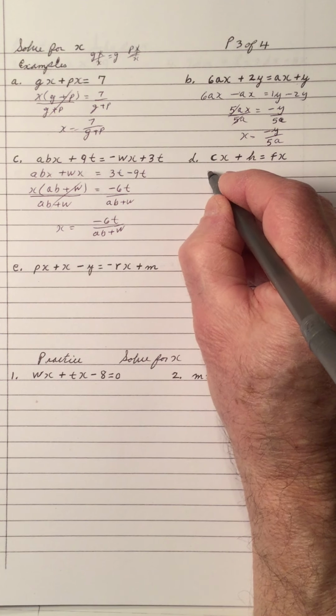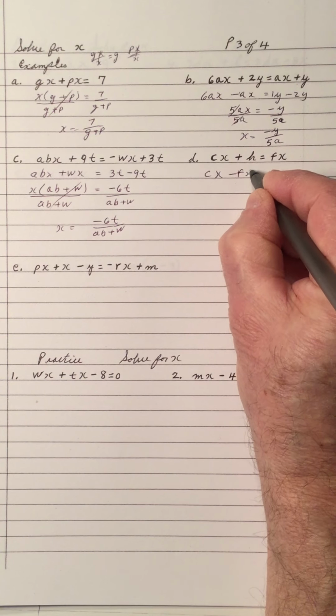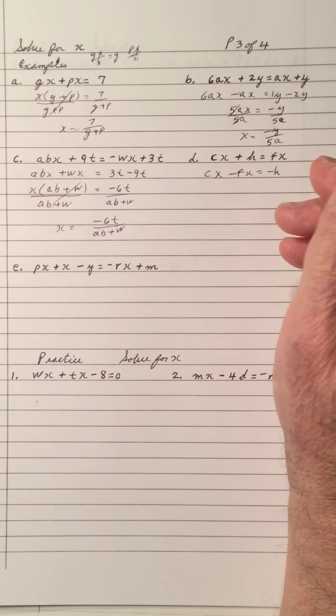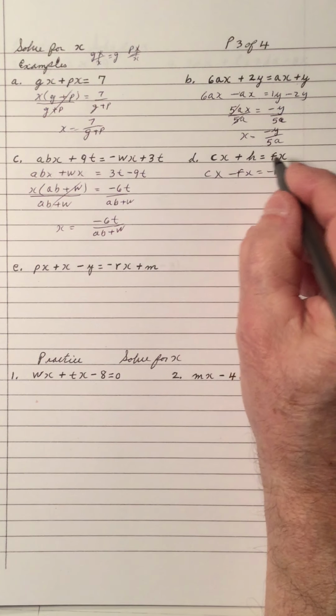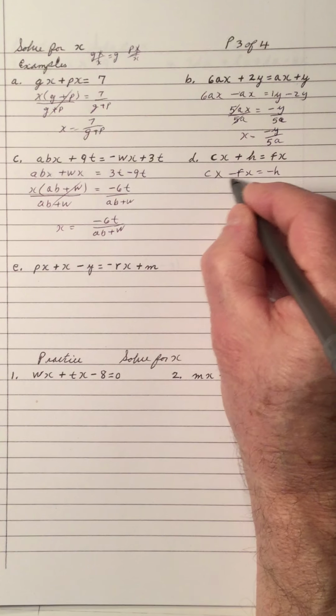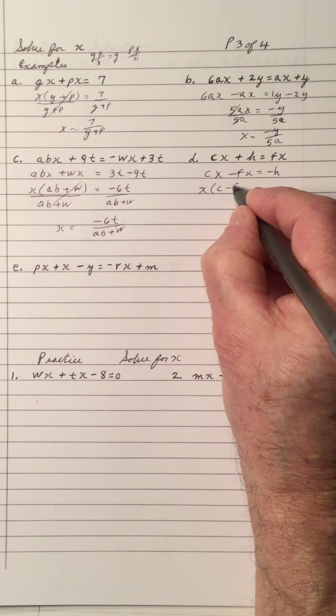X is on the left. We're solving for x. cx minus fx equals negative h. So x is on the left, numbers or terms on the right. And that's a plus becomes a minus, that's a plus becomes a minus. And we can't subtract those, but we can factor out the x.